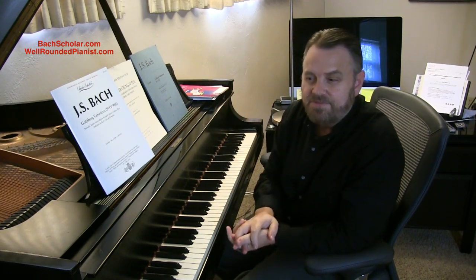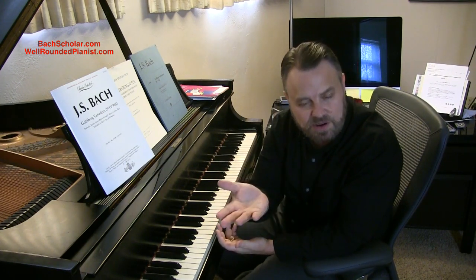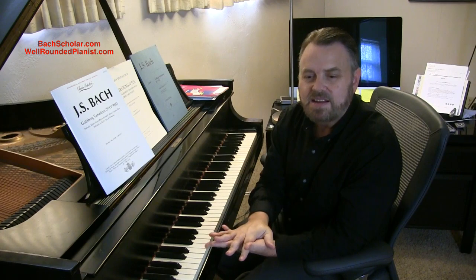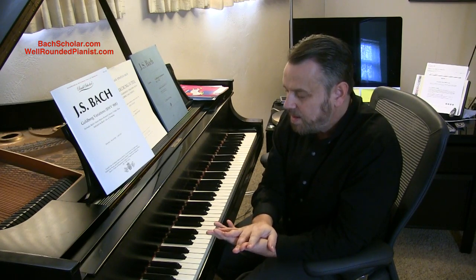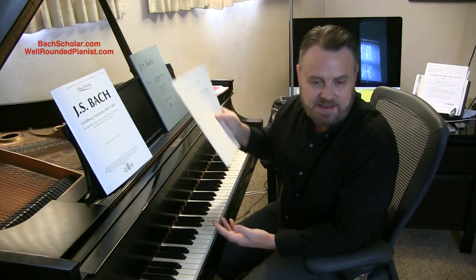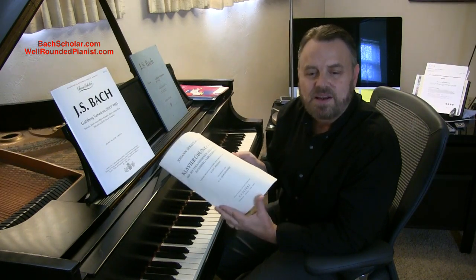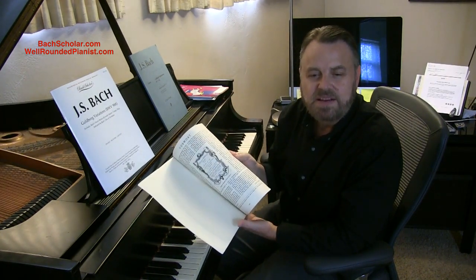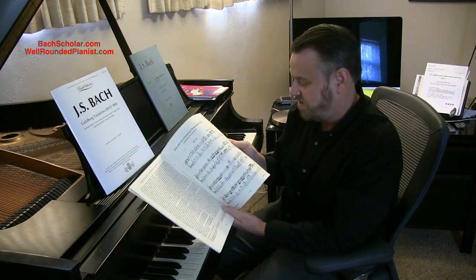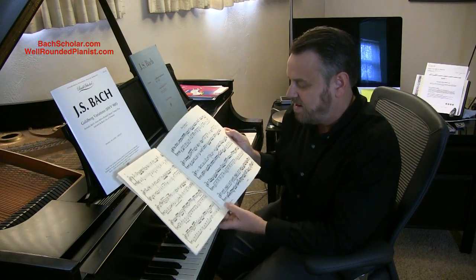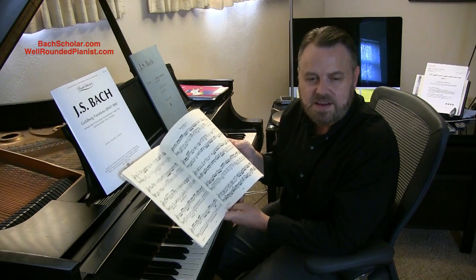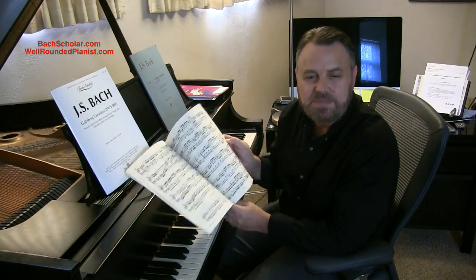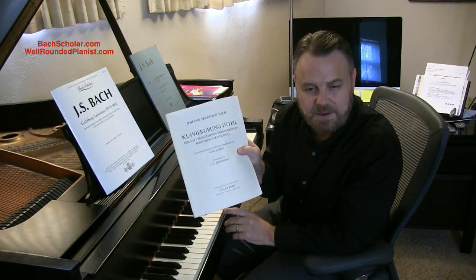So I went to the library and I found a facsimile of Bach's first edition of the Goldberg Variations from 1741. That's what I'll show you today in the second segment of this video. And to my surprise, Bach's original manuscript in his own hand, the first edition, did indeed omit fermatas after some of the variations, exactly the way Peters' edition has it.